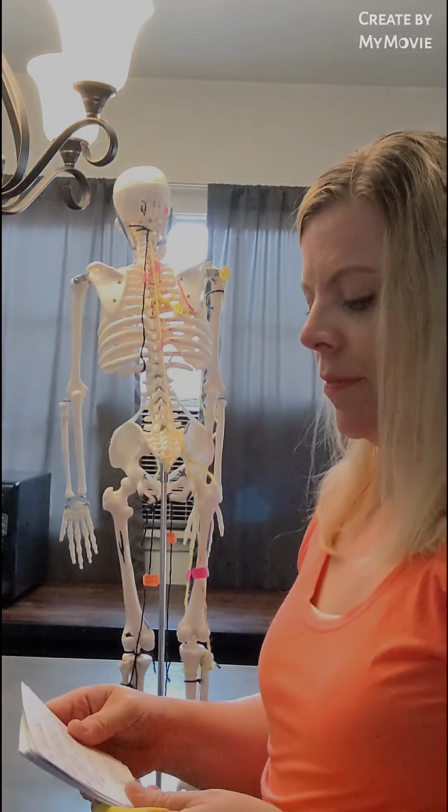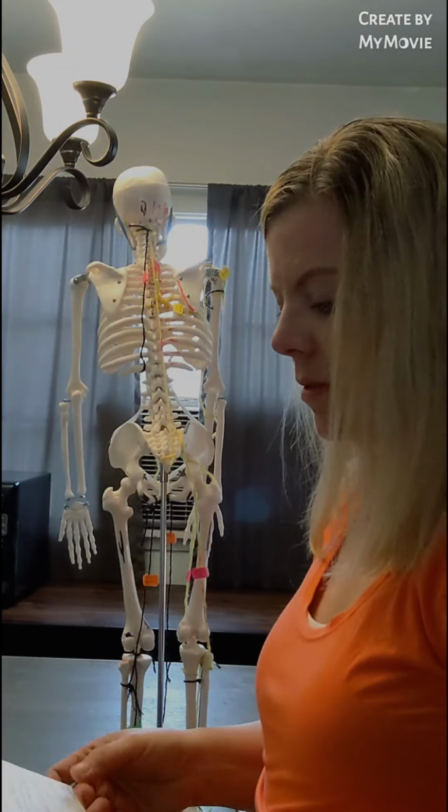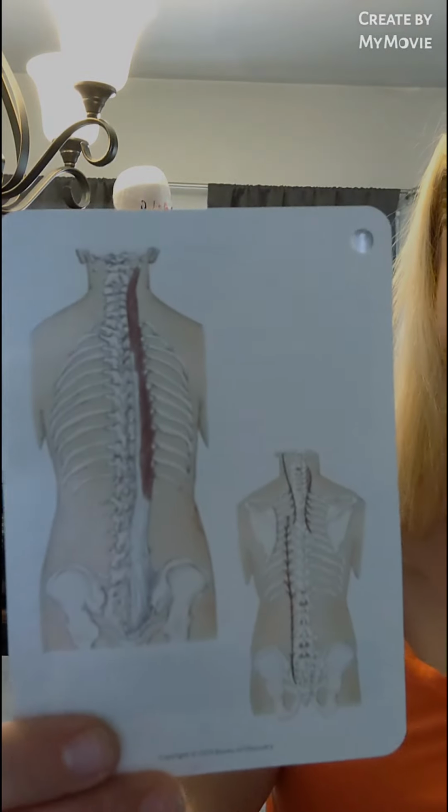Hello. The first muscle group that I'm going to be talking about is the spine and the thorax group. The first muscle that I'm discussing is the longissimus. Here's a picture of the longissimus.